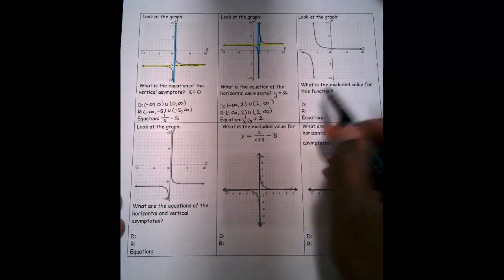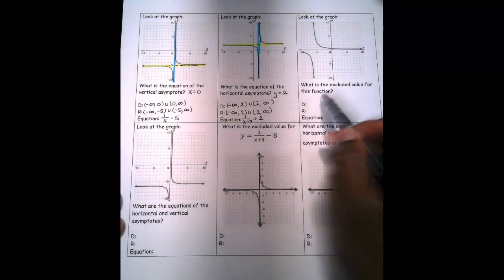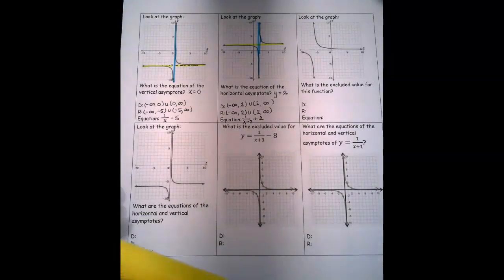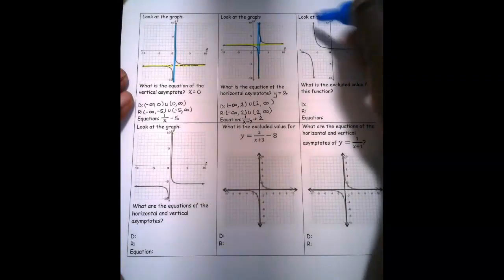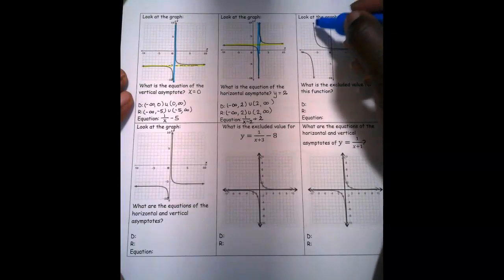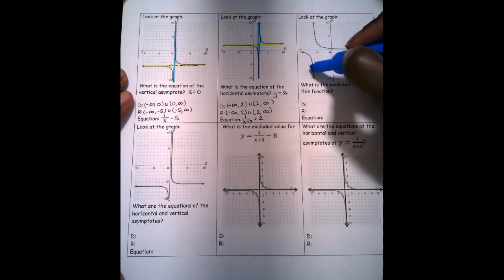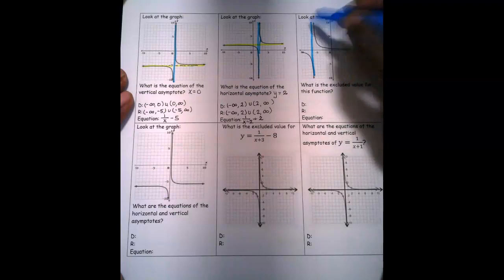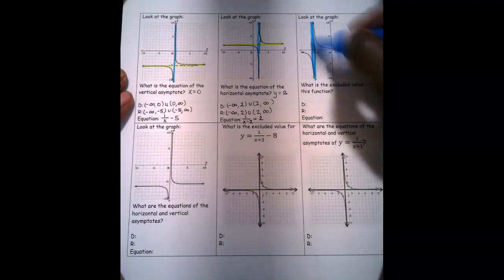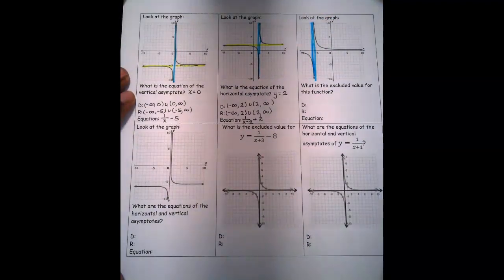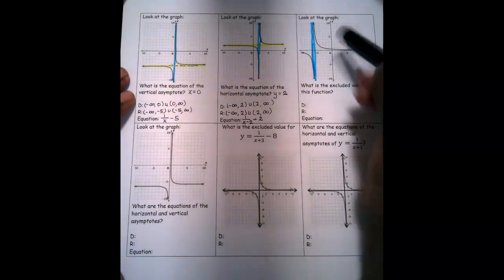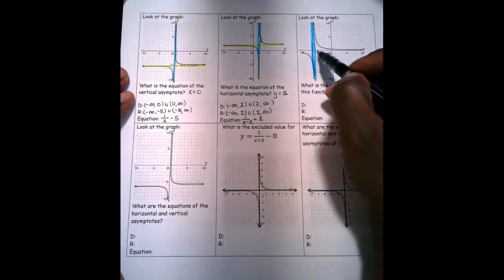Let's move on. What is the excluded value of this function? So here we're just saying, okay, what number do we not include? So you notice here, this is negative 5.